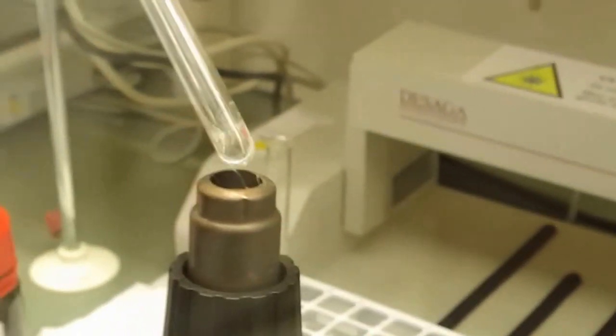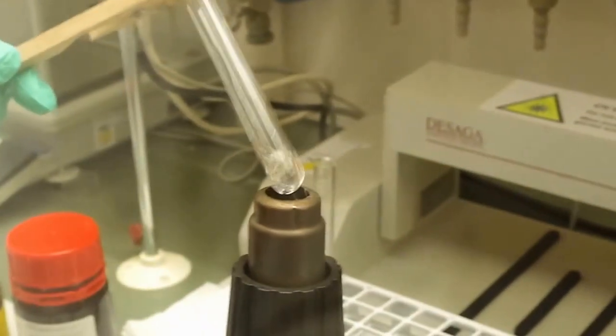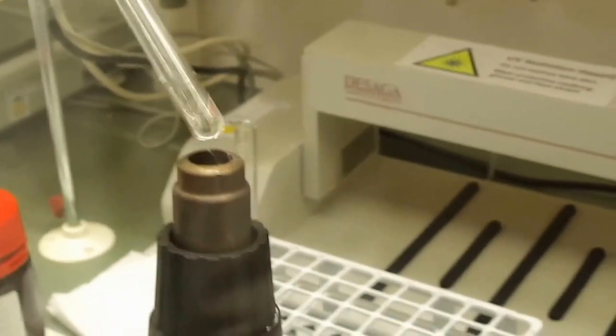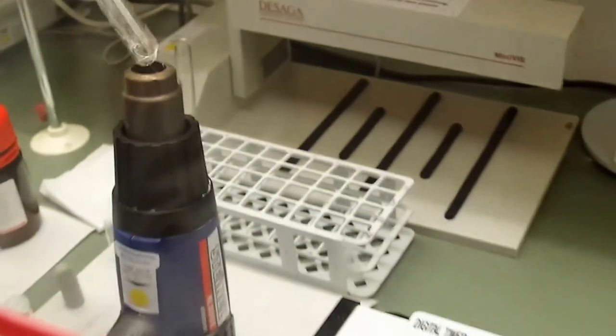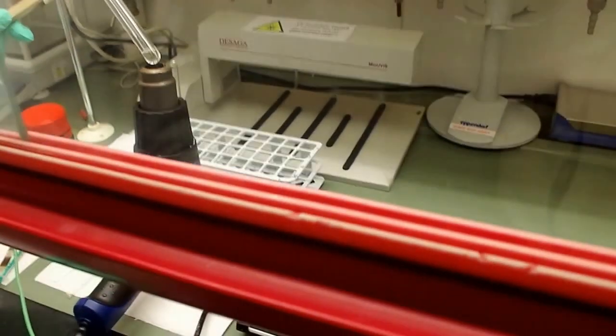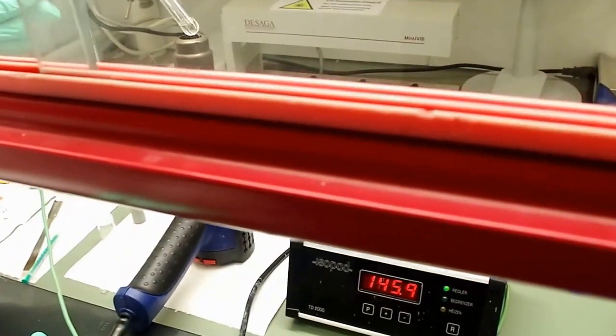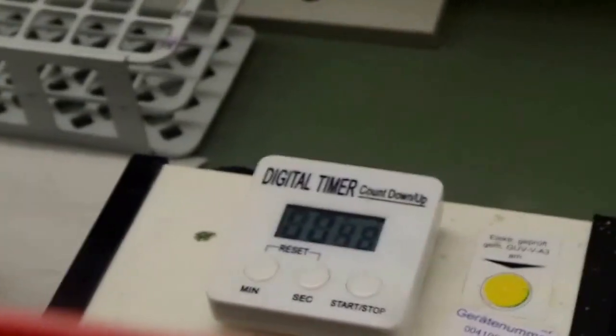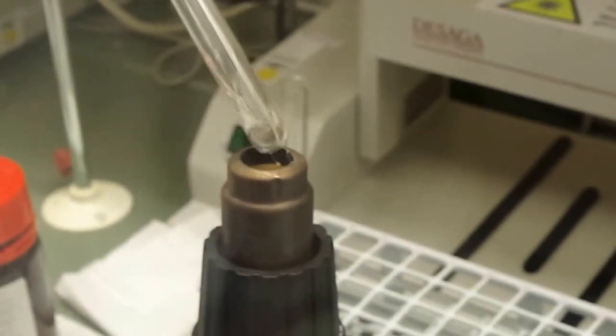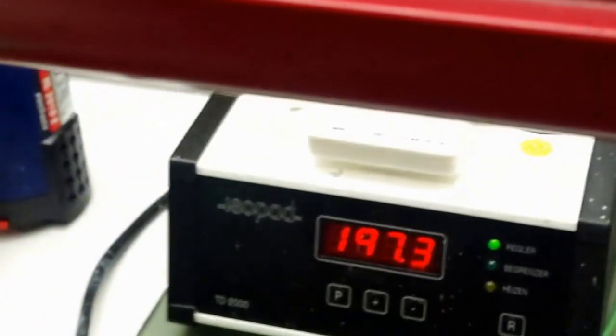Now we have a colorless solution. 30 seconds passed. 100 degrees, more than. 1 minute passed and we reach 200 degrees.